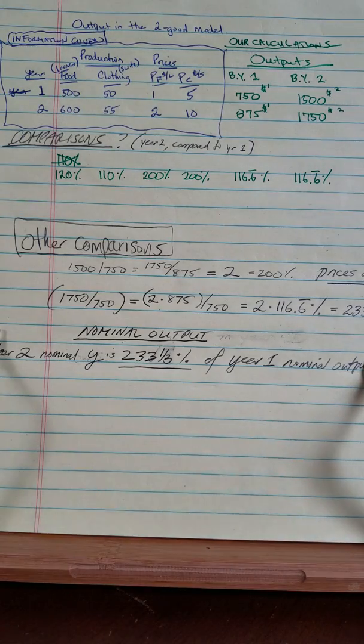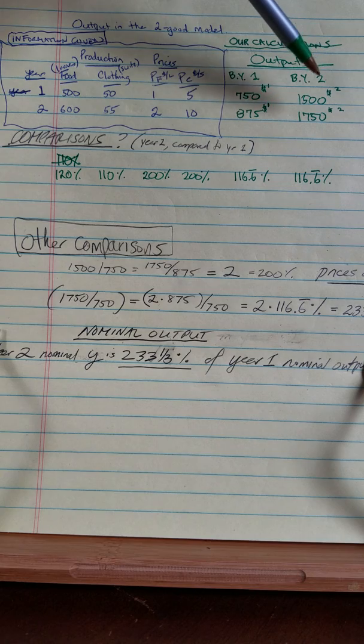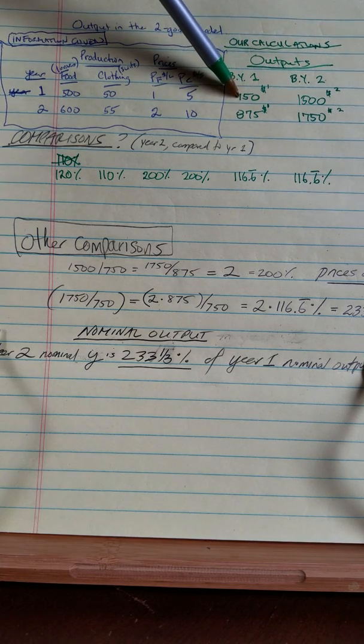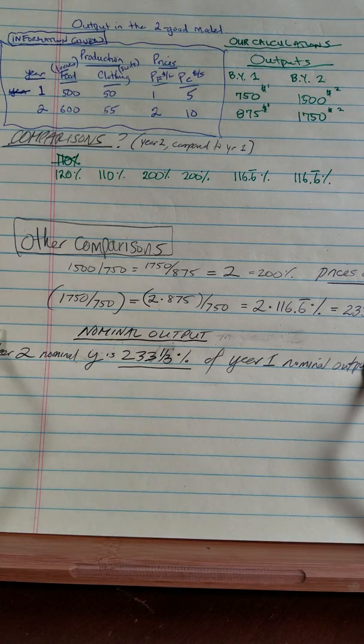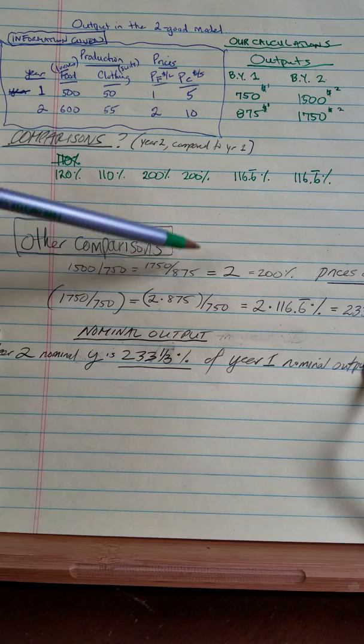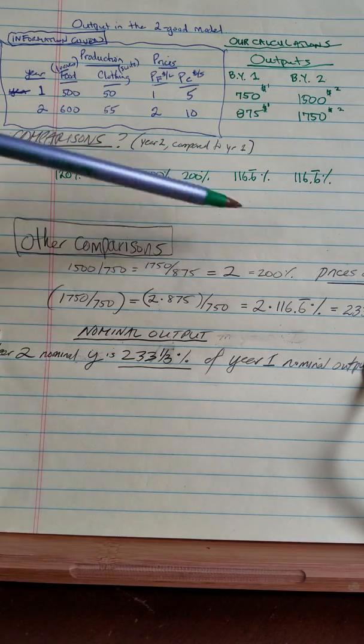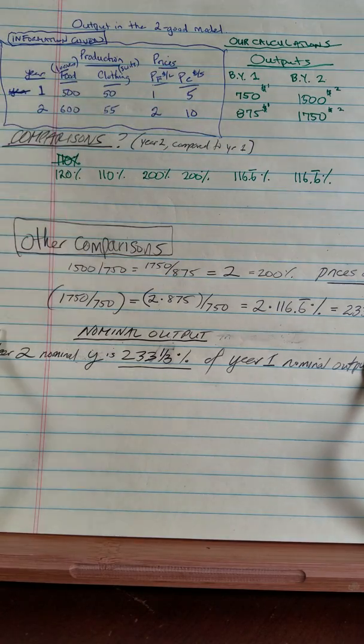Now, to close, let's just be aware of a couple other comparisons that might trip you up if you aren't careful, so they're worth looking at. Look at that. Other comparisons. Think about what happens if you compare base year 2 values to base year 1 values, 1500 over 750 or 1750 over 875. Both cases, we've got the ratio of 2, and that simply is reminding us that prices doubled.